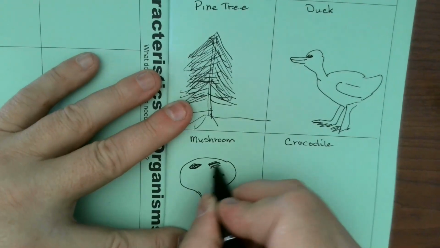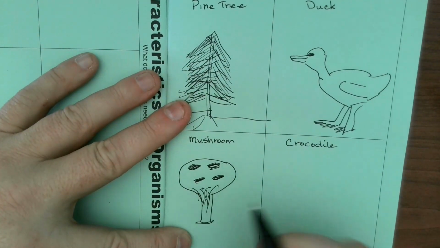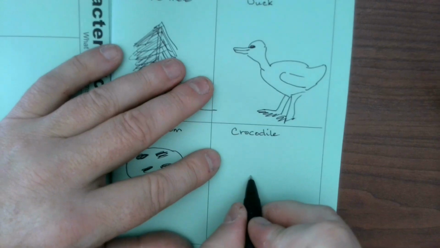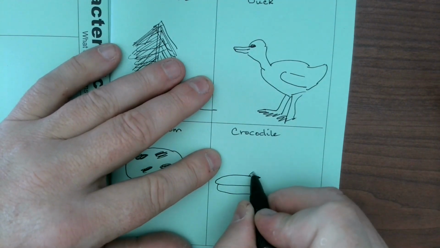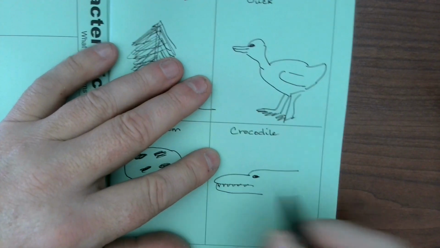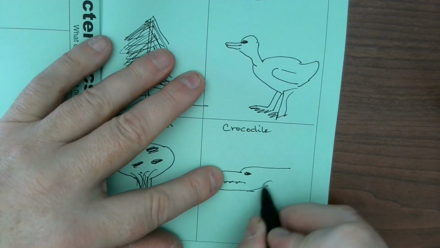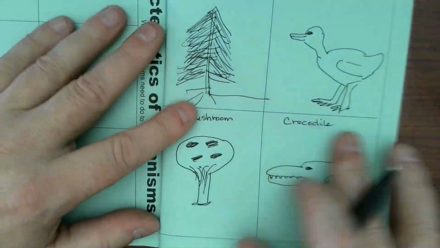I don't know, maybe it has spots, and they're kind of like that. Crocodile. Okay, there's my crocodile. So I've got my 4 organisms.